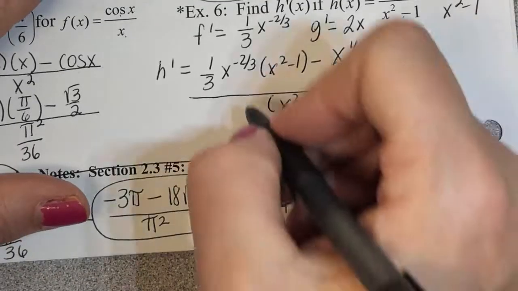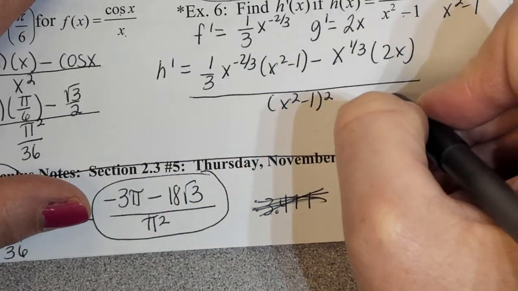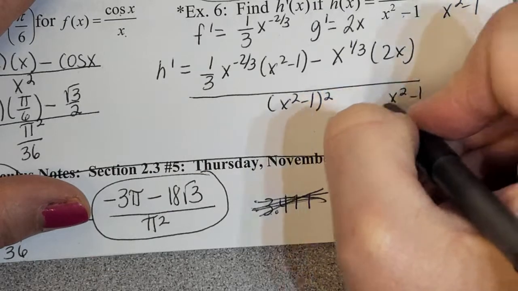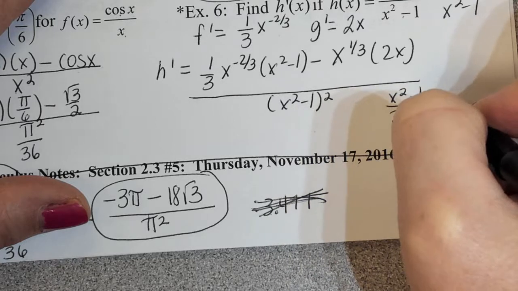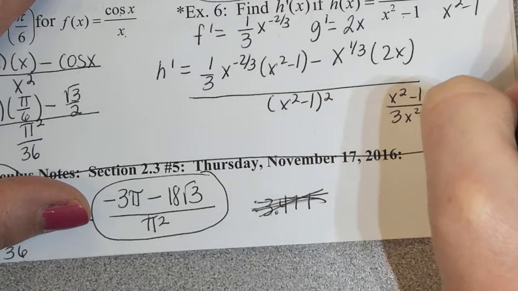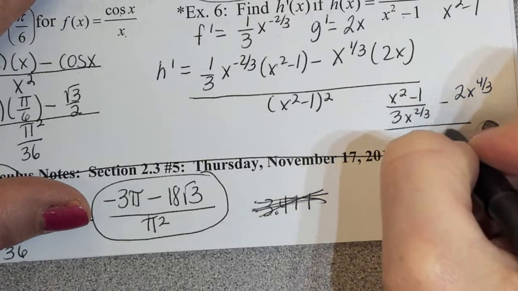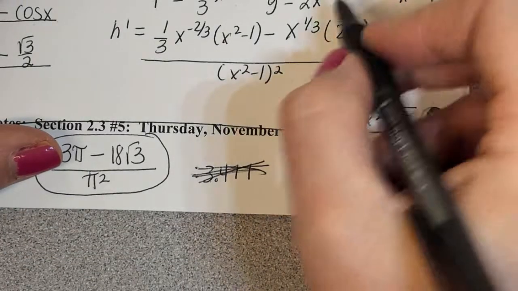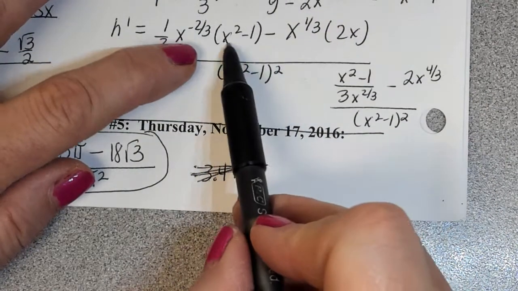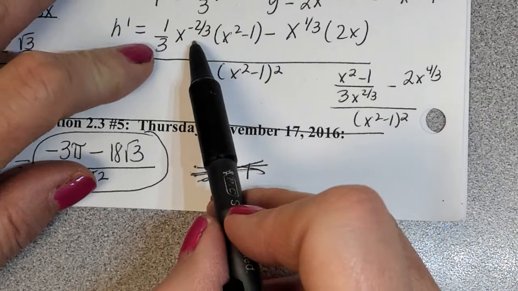Okay, let me show you what I can do. I can rewrite this as x squared minus 1 over 3x to the 2/3 minus 2x to the 4/3, all over x squared minus 1 squared. Let me show you why that would be okay. Do you see how right here with this term, here's what people think they can do.